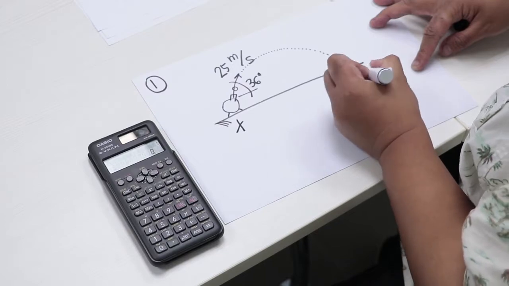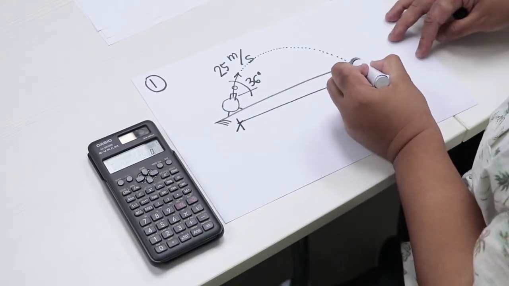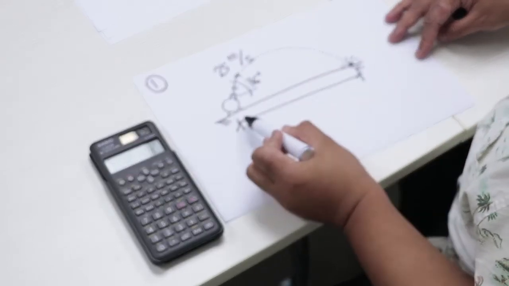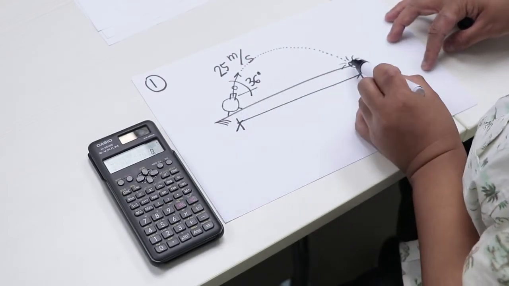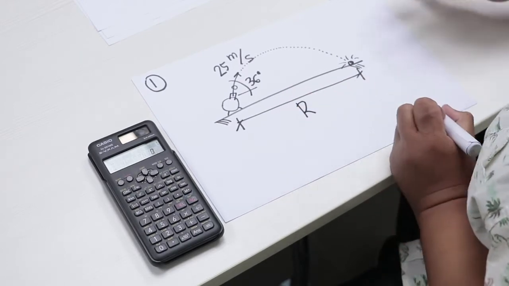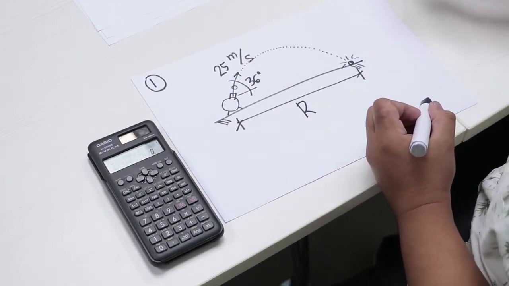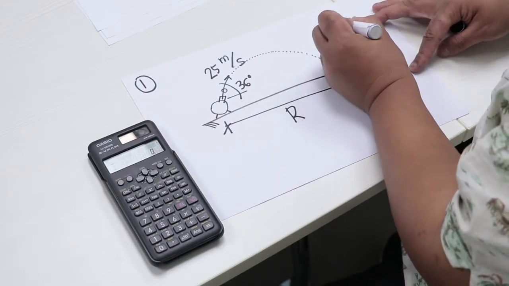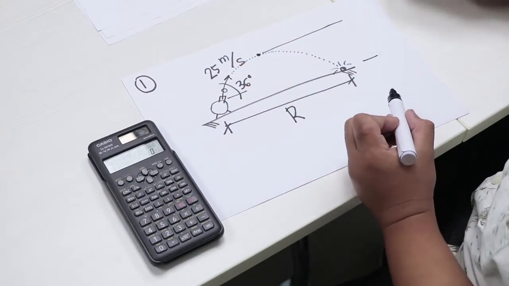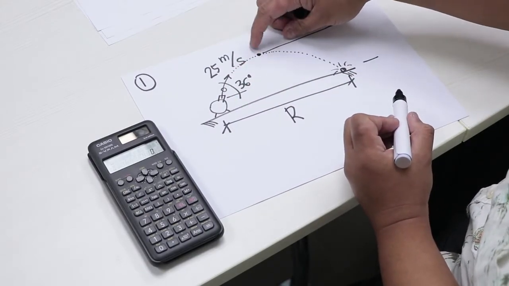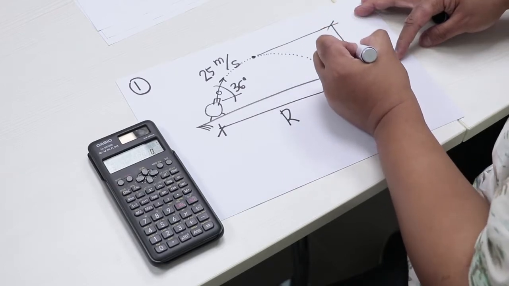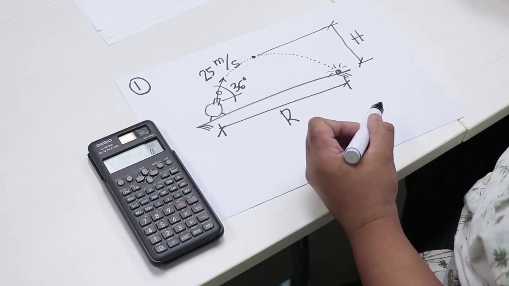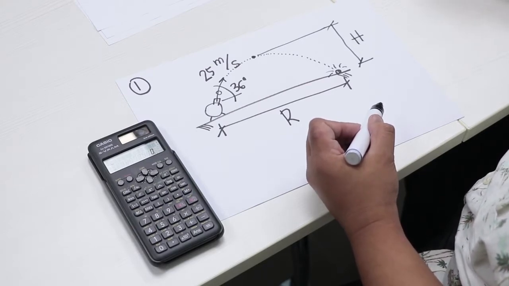For example, right here is where it lands, where there will be an explosion. From the original point to here, we denote this by the variable R, the maximum horizontal distance it will travel. The height to the maximum, this is the highest point reached by the cannonball, is denoted by H, the maximum height.